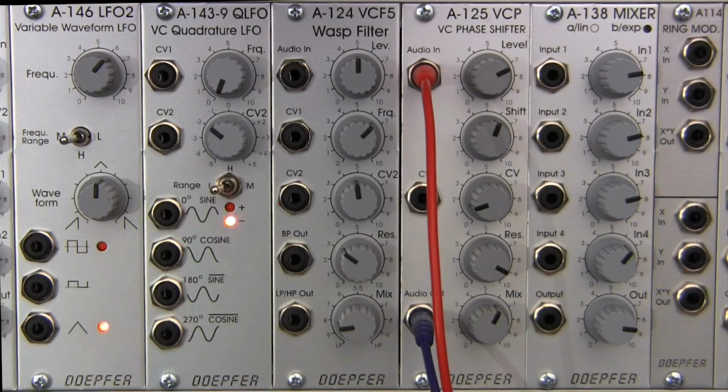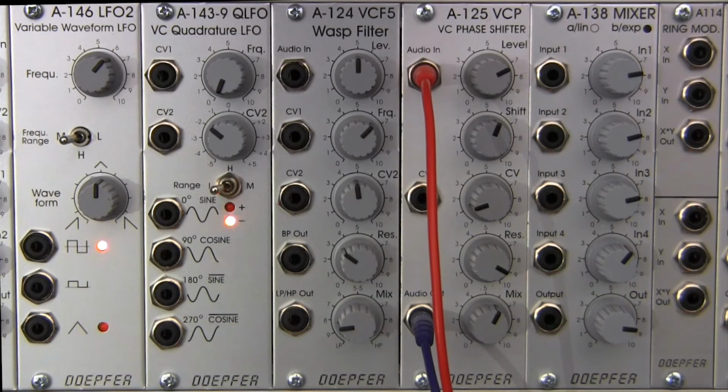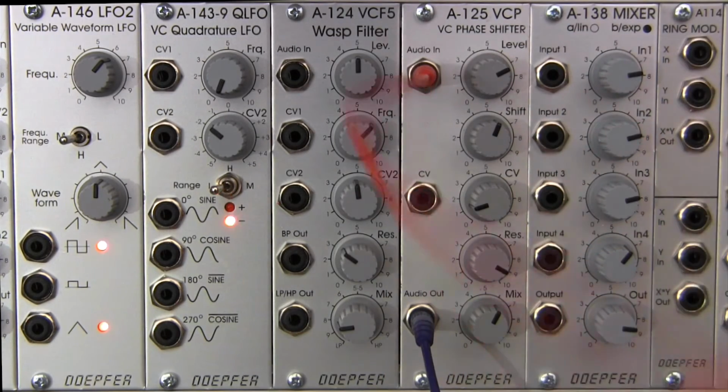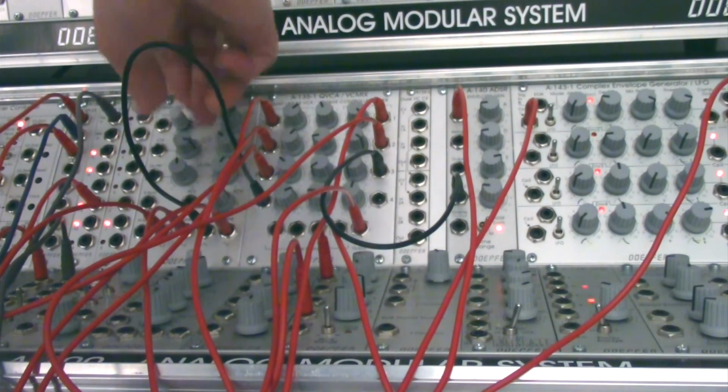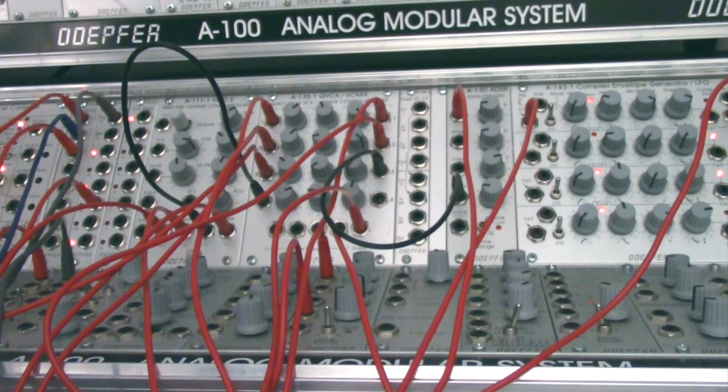Okay. So that's the basic idea on the A125 with an audio input source. Why don't we try a different octave? Just to see if we get any better results, in a higher octave or a lower one. Let's flip down to the bottom. Might be a little bit too low to get any good results.